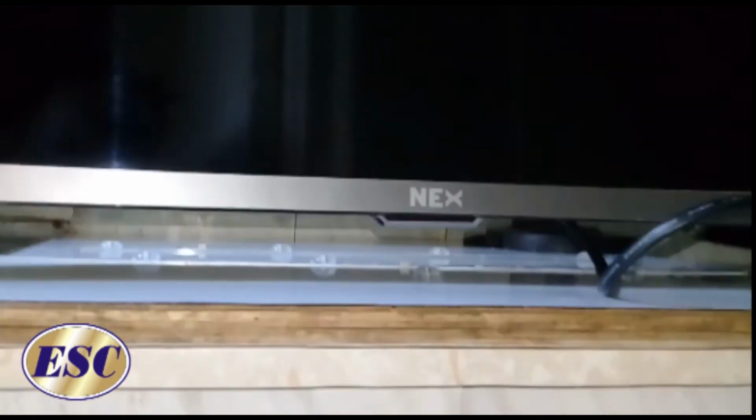As you can see, this TV is on, but you can't see what's going on the screen because the backlight is gone. So I'm going to do a troubleshoot on this TV, try to find which one of the backlights or if all of the backlights are out, get it up and running, and then show you what's going on. Okay, my people, the backlight is changed, and I'm going to show you now.